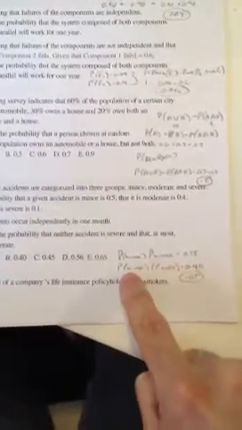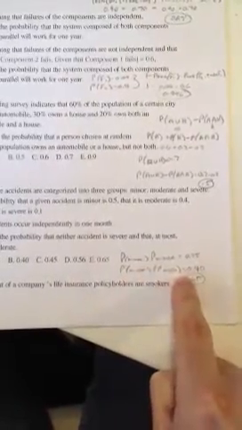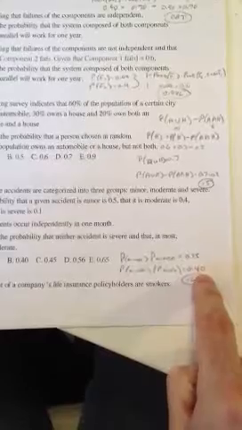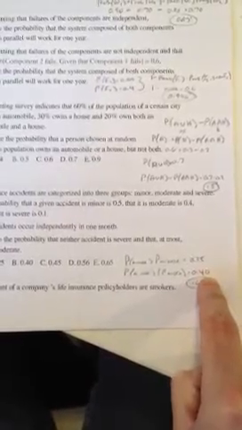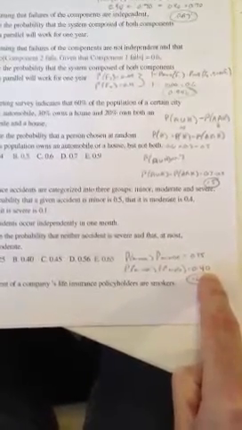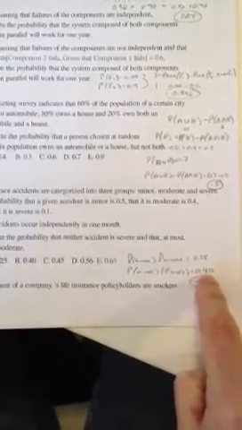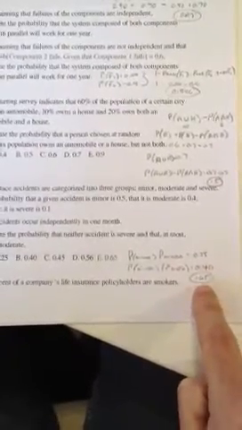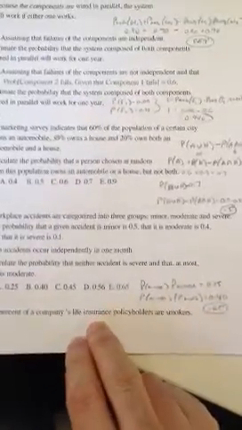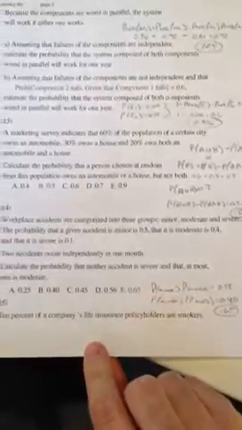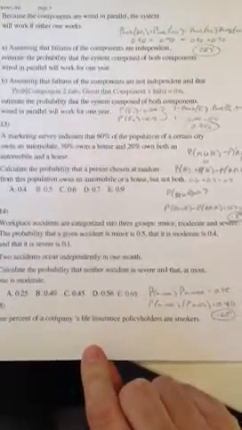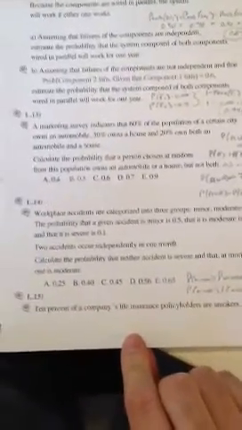Of a moderate accident, we have a minor and a moderate put together. So we have 2 different possibilities of that, 2 orderings. So you have 2 times 0.5 times 0.4, which is going to give you your 0.4 scenario. Add both of those scenarios together, you have a 0.65 chance of having accidents that are neither severe and at most one moderate.